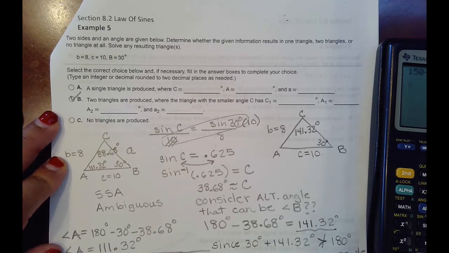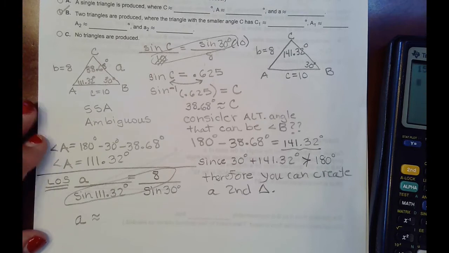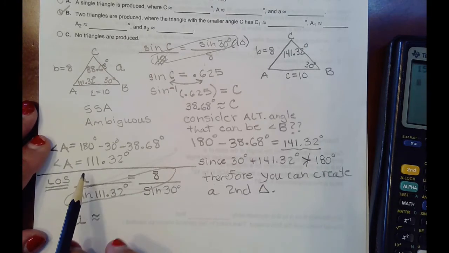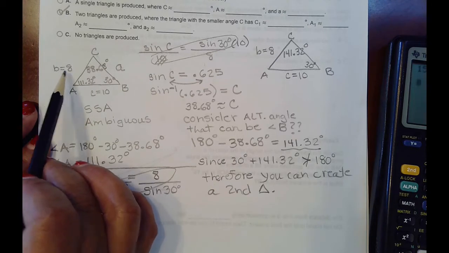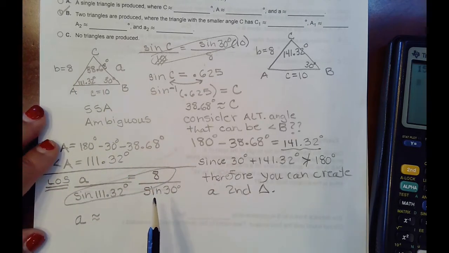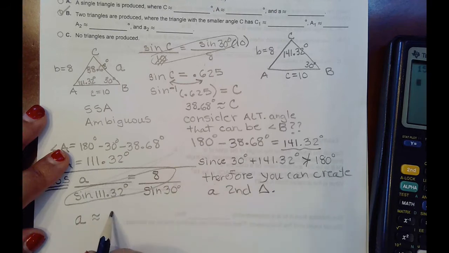Okay, so in trying to isolate A, I'd be swinging this sine of 111.32 right up here so that A would be isolated and I can approximate it. Okay, so this is what I set up, side A across and divided by its partner, sine of 111.32 degrees, and then I use the 8, 30 pair. So once I swing this up, I don't know that I have enough room to write it there, so I'll just write it here.